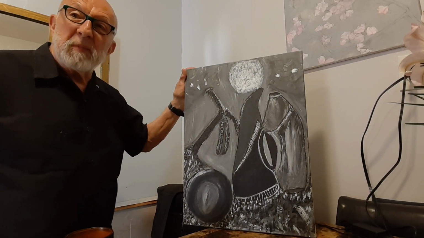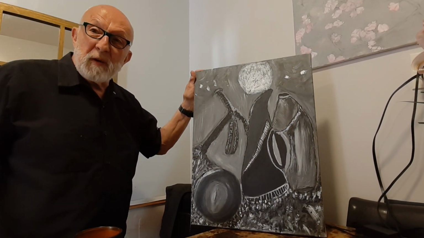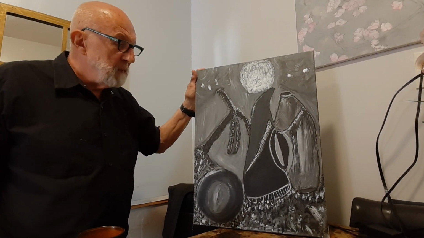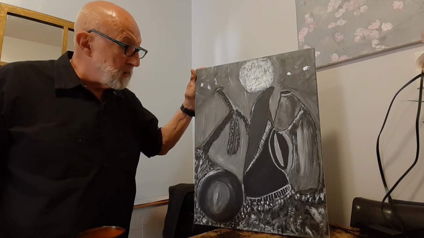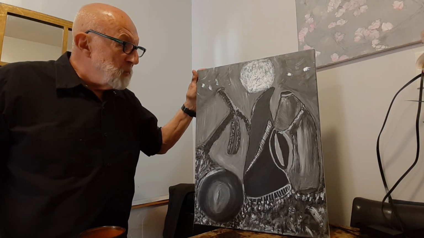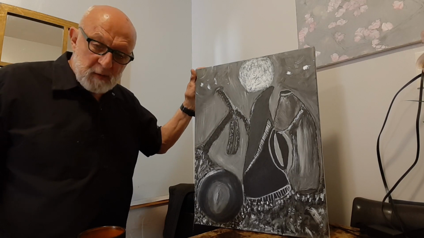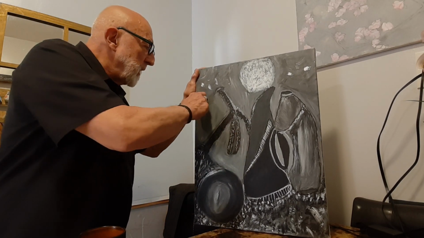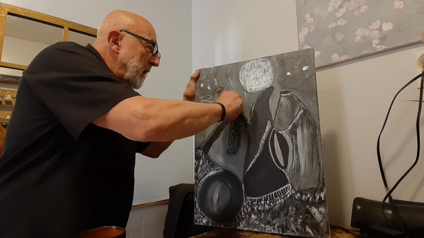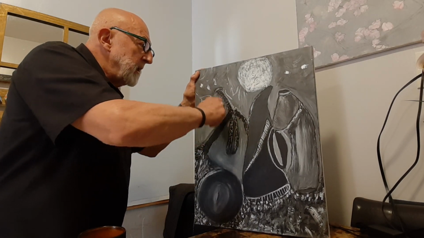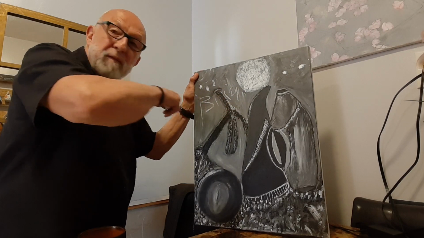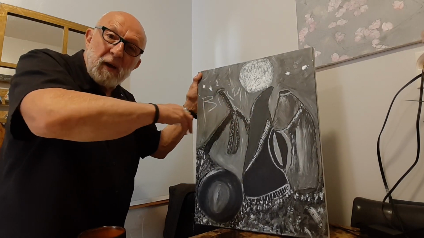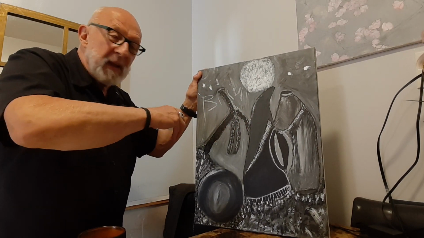This is an incredibly bad version of a still life. A, you probably can't tell it's a still life. B, the thing that adds interest here in all of these is the neutrals. You've got black here, white here, and then all these infinite shades, values of that.